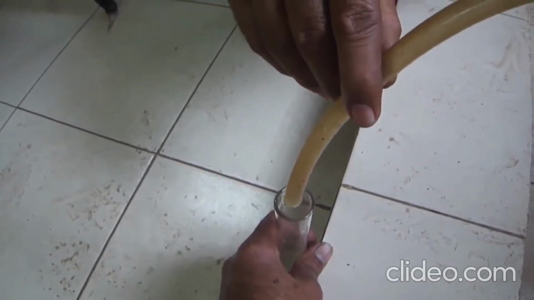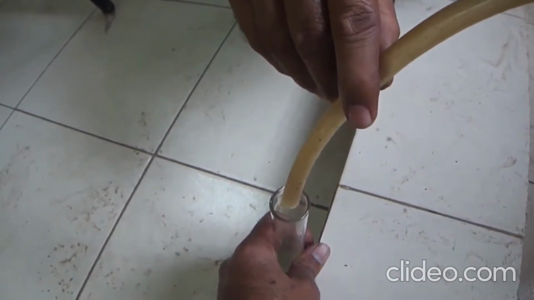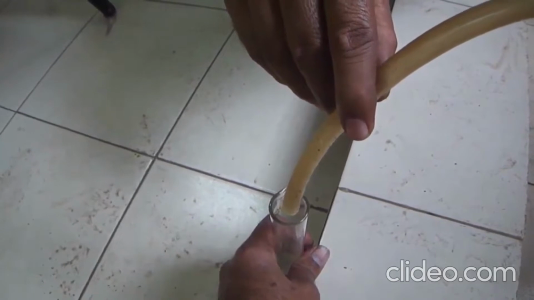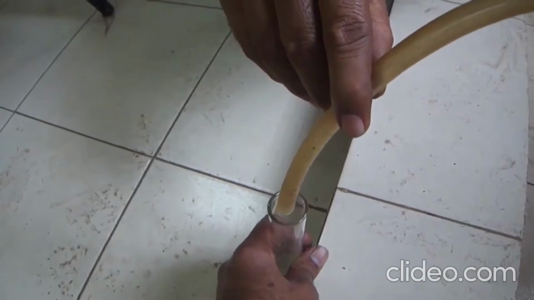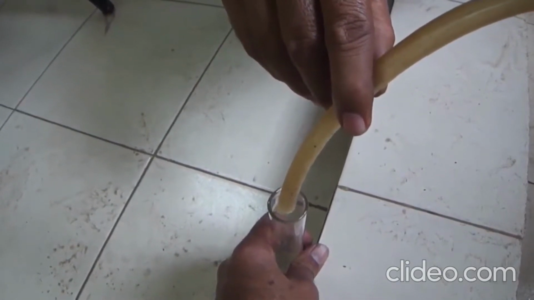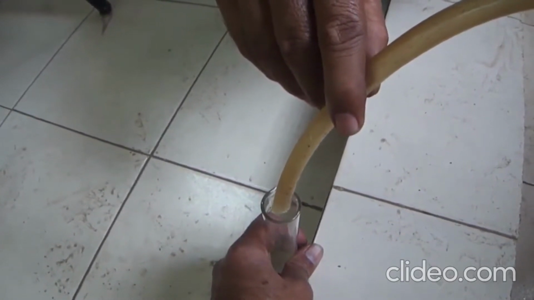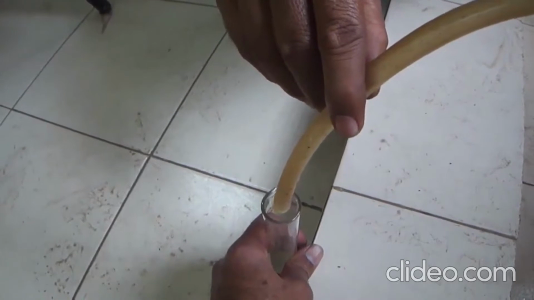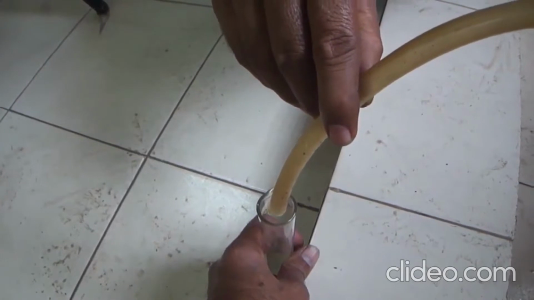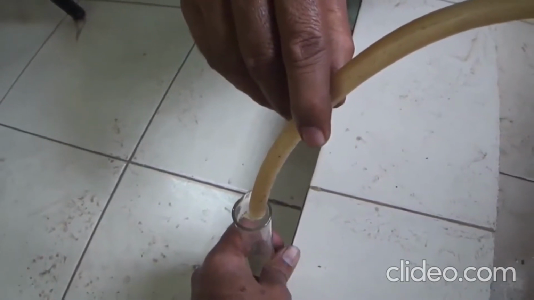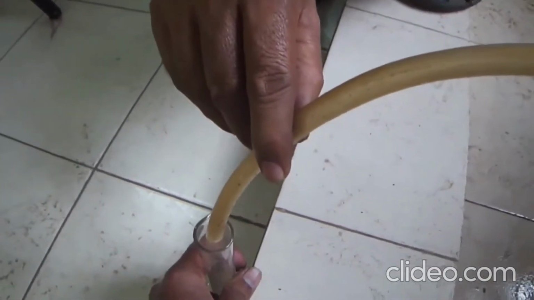So we need to measure. Let us take the first sample, or first observation, for 2 minutes.